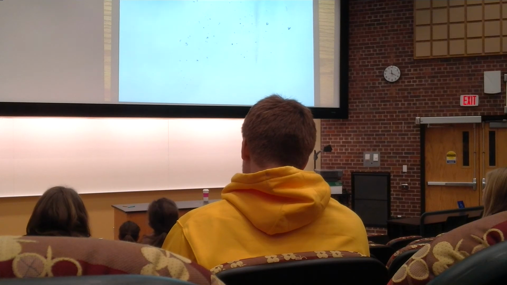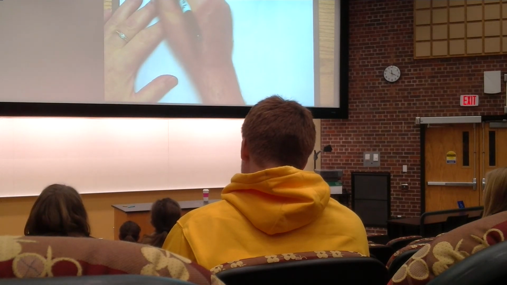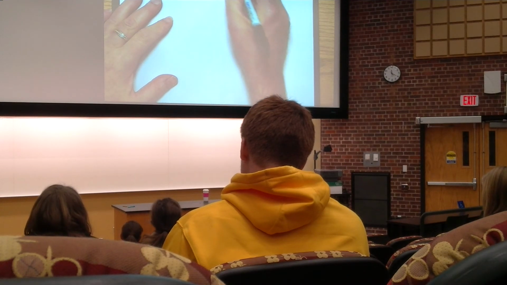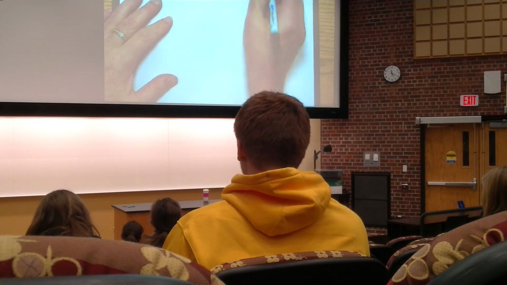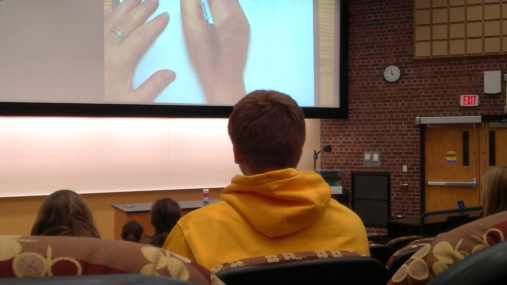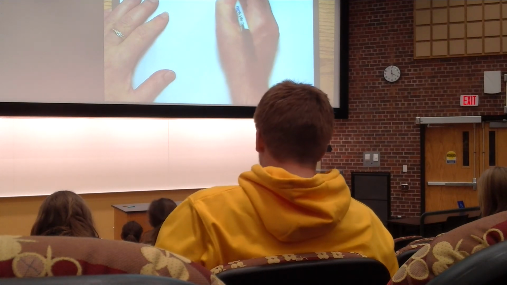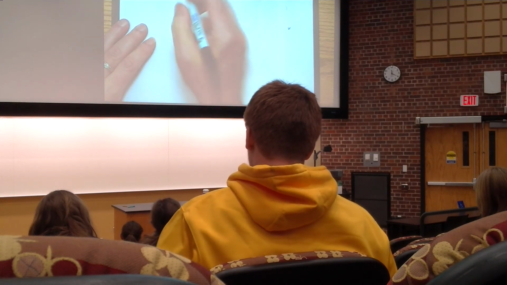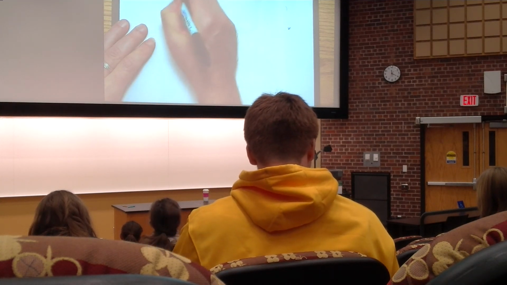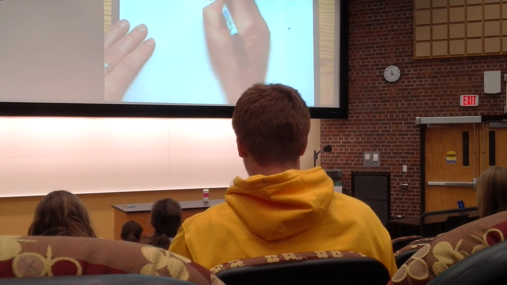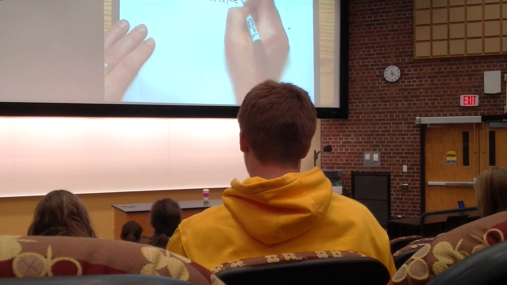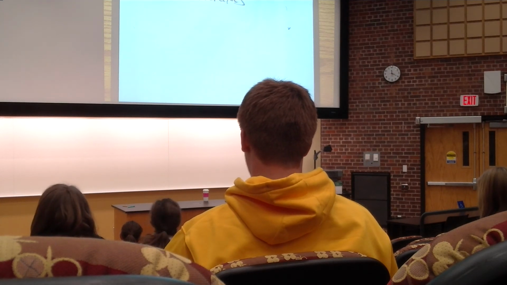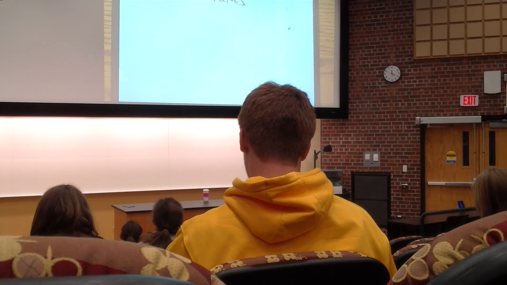These are movements that are done without the involvement of the cerebral cortex. These are behaviors or movements that we call motor reflexes. You don't need the cerebral cortex to produce these behaviors and these movements.